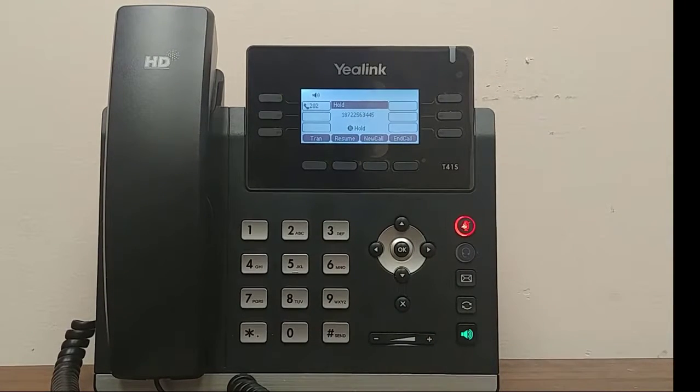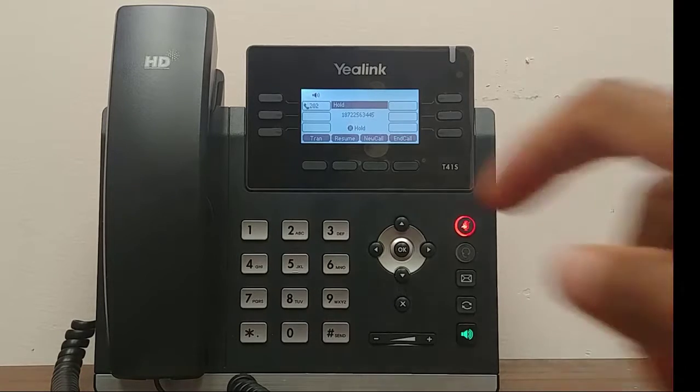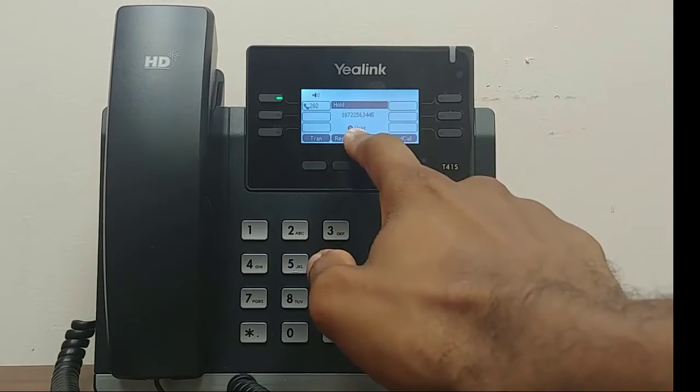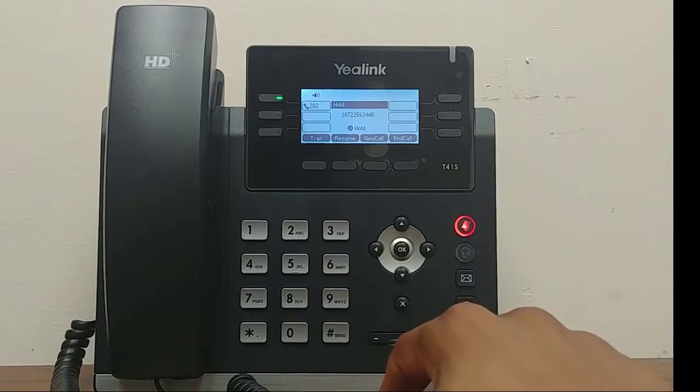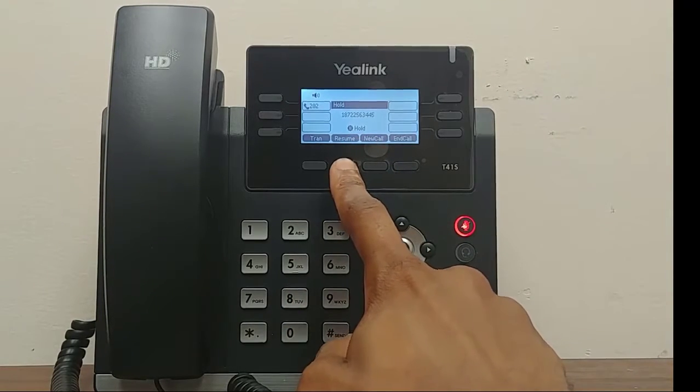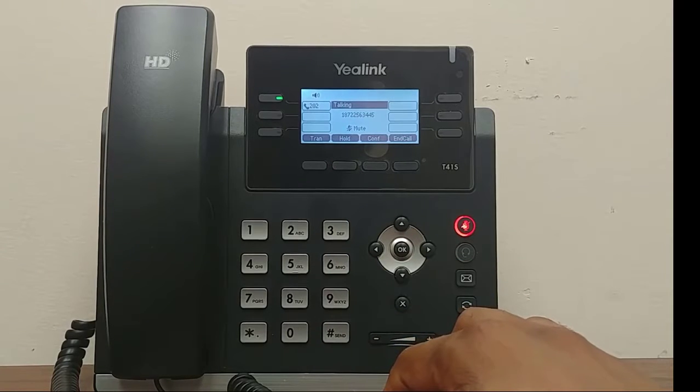I now see that I have the number that is on hold, and then below that, I see that the item is on hold, but if I press the resume button, that allows me to resume that conversation. In this case scenario, the other person is now hearing music, and then once I press resume, they no longer hear that music.